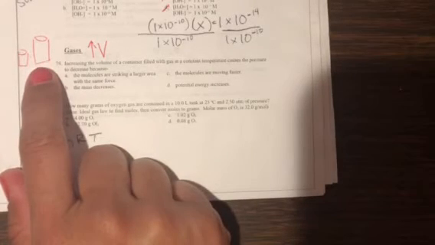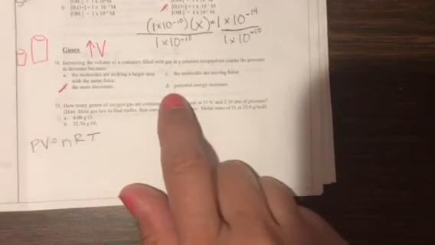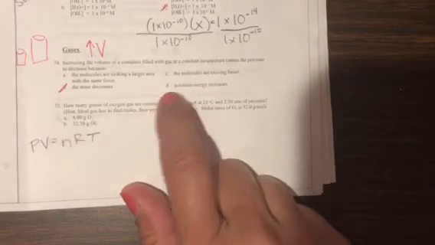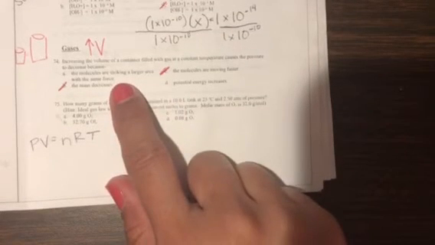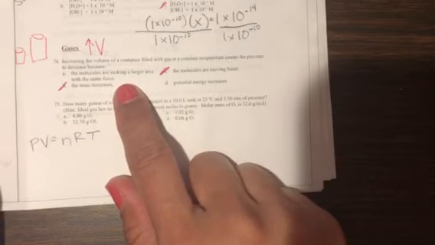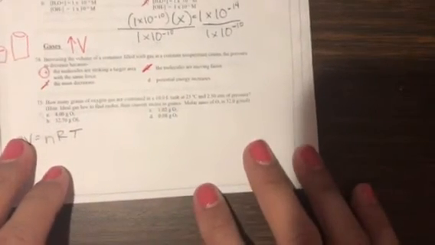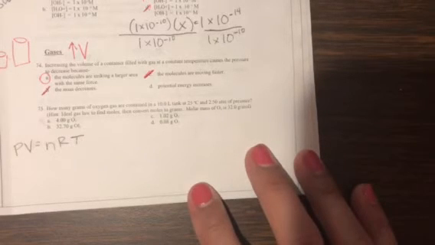So pressure decreases because, did the mass decrease? No. Potential energy increase? Maybe. The molecules are moving faster. The molecules are not moving faster. A, the molecules are striking a larger area with the same force. Yeah, A. Okay, it just got bigger. The volume increased, the size increased.